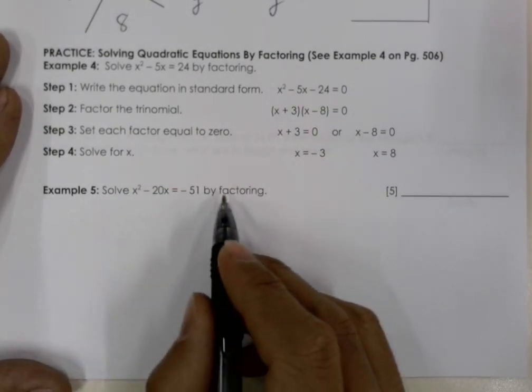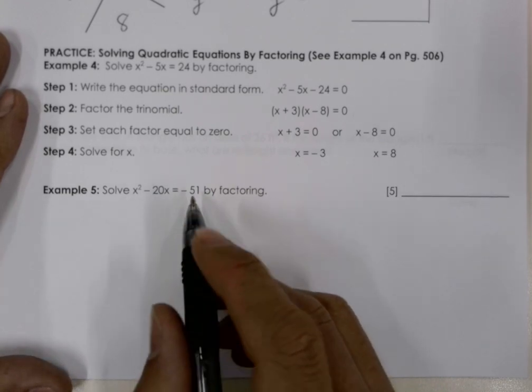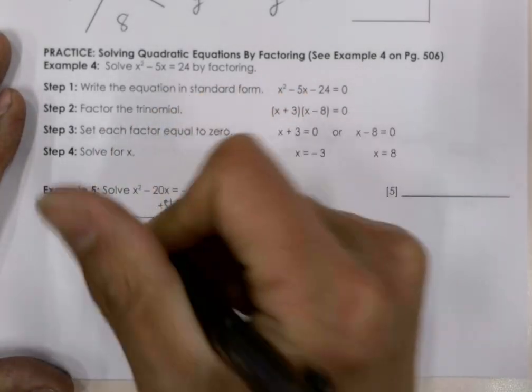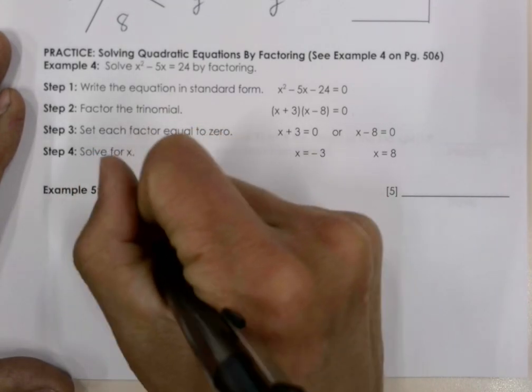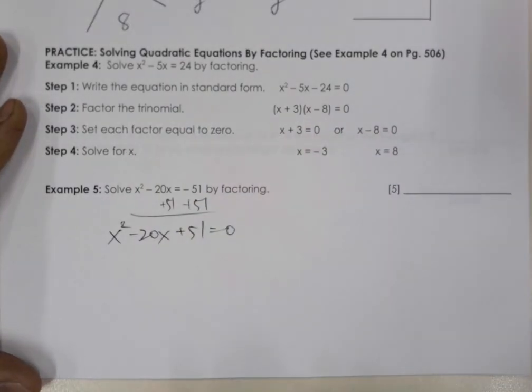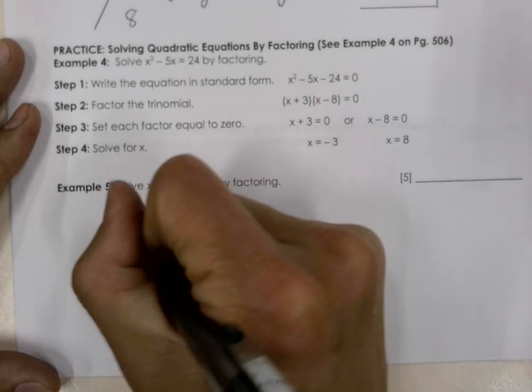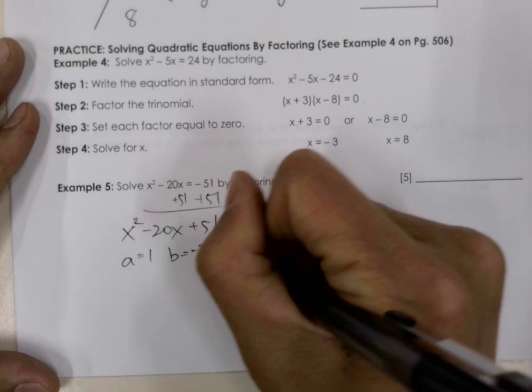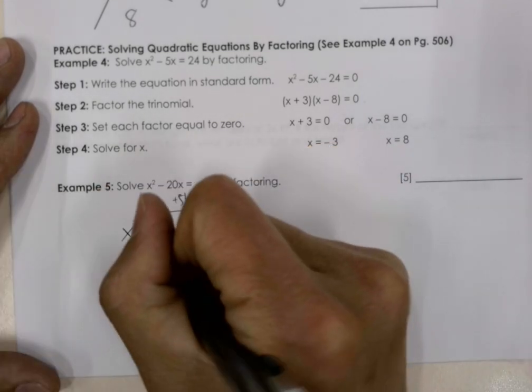Right? First step is to put it into standard form by adding 51 to both sides. And we get x squared minus 20x plus 51 is equal to 0. And now our a is equal to 1, our b is equal to -20, and our c is equal to 51.